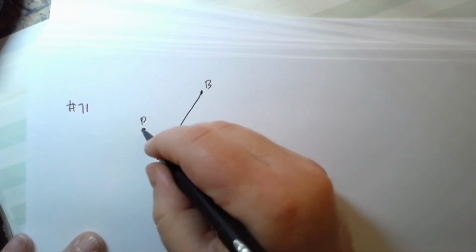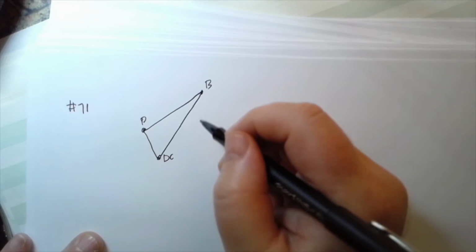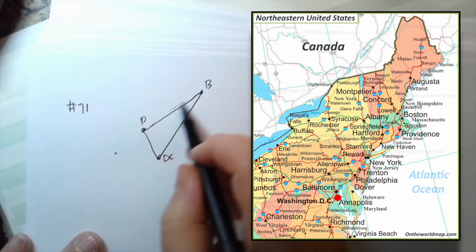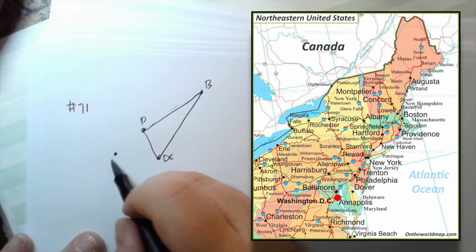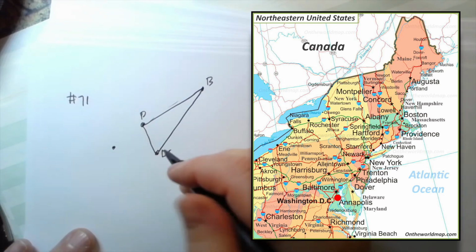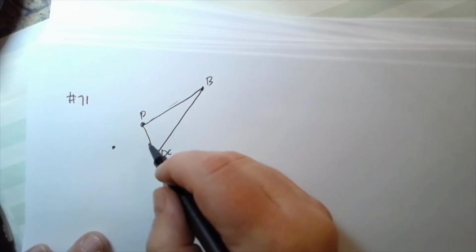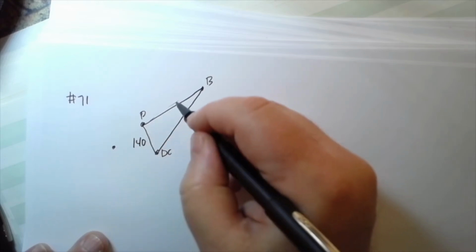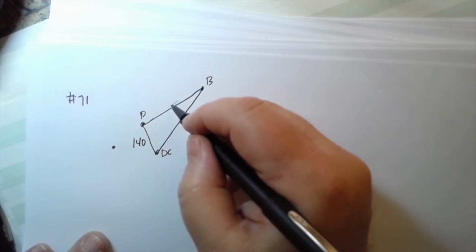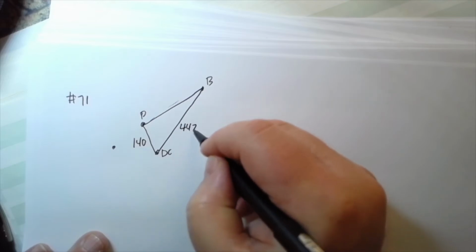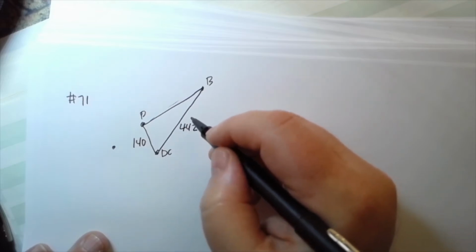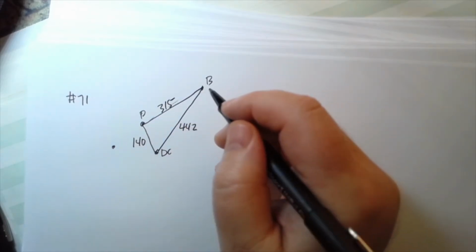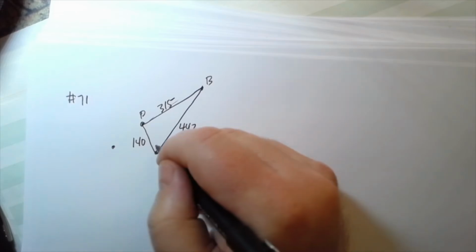So we have our triangle, even though it doesn't look anything like it, because really they're almost in a straight line with each other. DC would be over here, look something like this, but I'm just doing this to exaggerate the whole thing. Alright, so Philly and DC are 140 miles apart. DC and Boston 442. And Boston and Philly is 315. So what we want to do is find the angles.